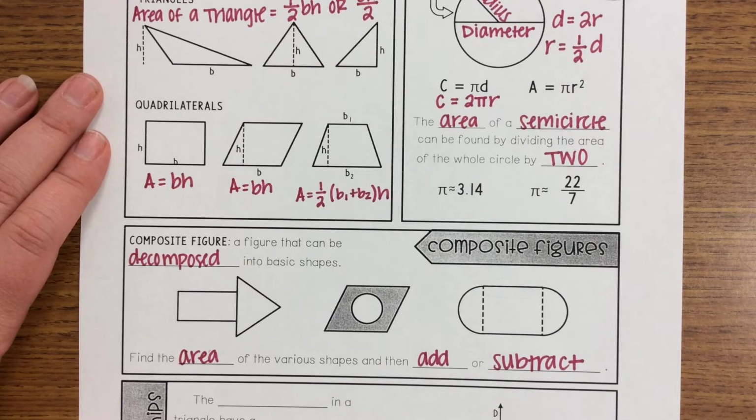So again, for example, if we were asked to calculate the total area of this composite figure here, we would calculate the area of the rectangle, calculate the area of the triangle, and add those two areas together. Here, if we were asked to find the area of the shaded region, we would calculate the area of the parallelogram and calculate the area of that circle, and then we would subtract the area of the circle from the area of the parallelogram.